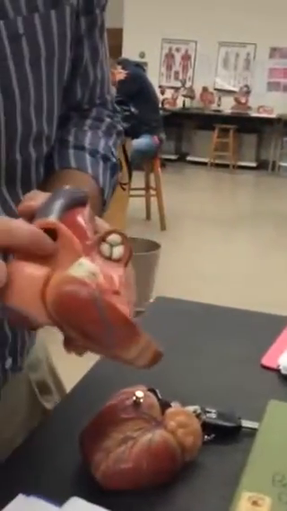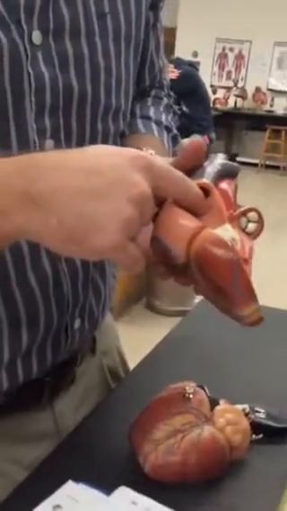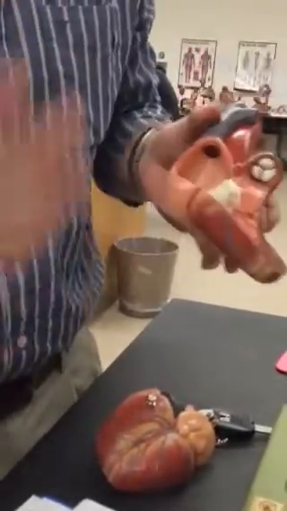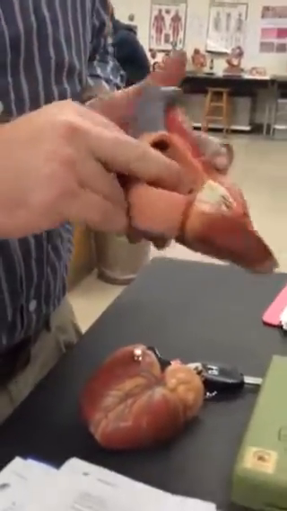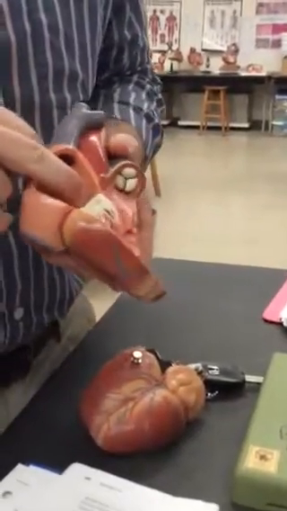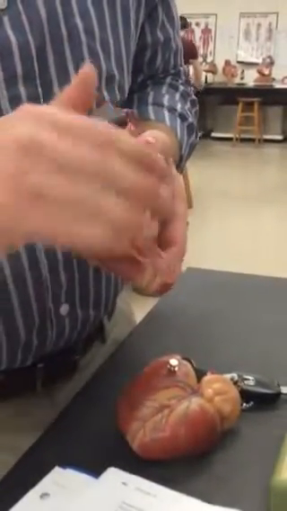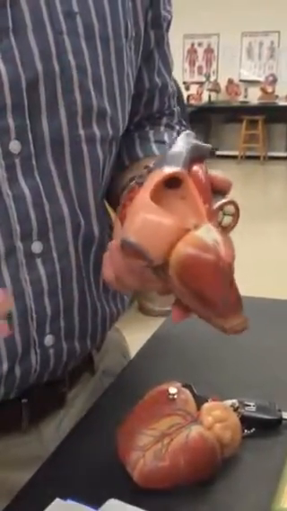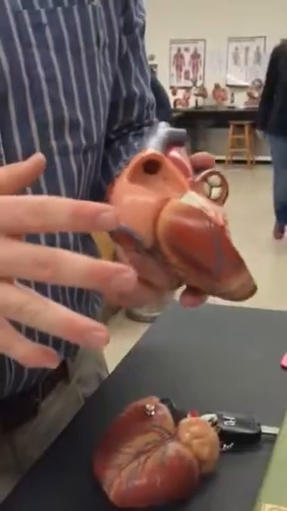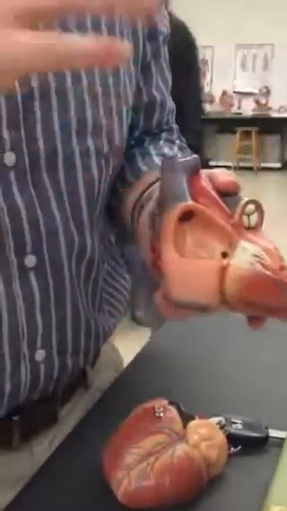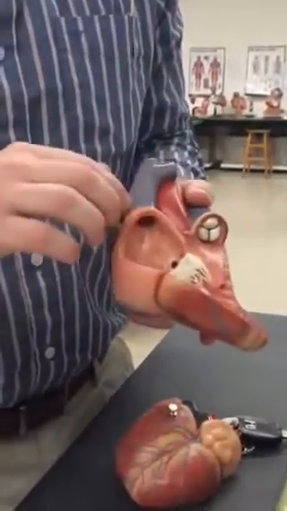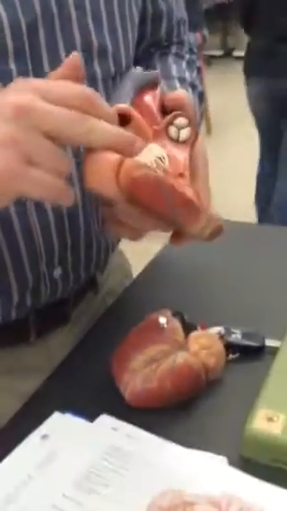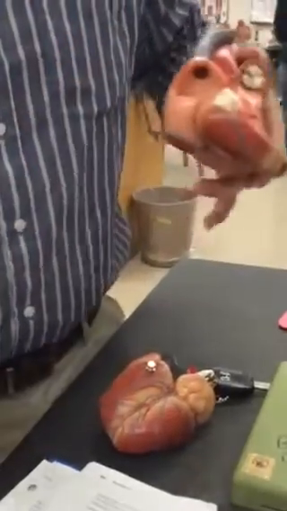So up here you have the sinoatrial node. It's called that because there's the sinus for the superior vena cava. It's an atrium, sinoatrial node. This one is the atrioventricular node. So it's kind of between the atrium and the ventricle. This node is known as the pacemaker because it starts the first pulse, and it's just based on blood flow through the inferior and superior vena cavas. And then the atrioventricular node fires second.